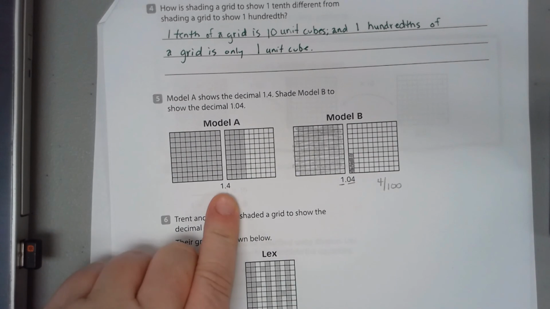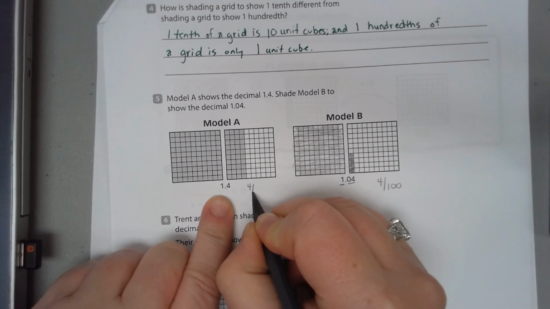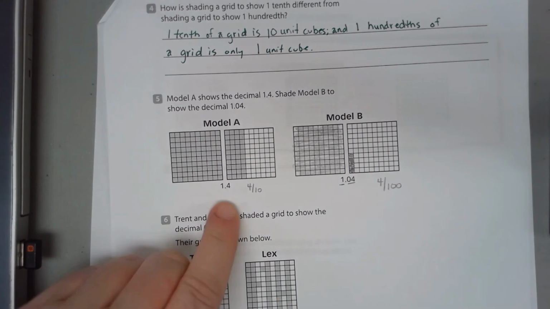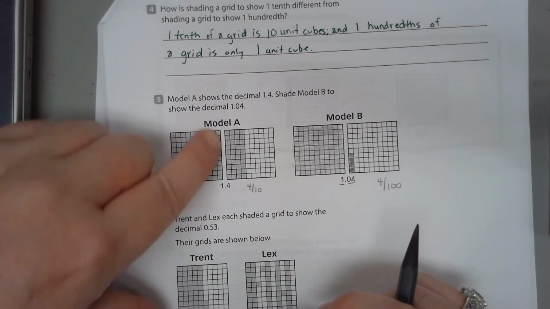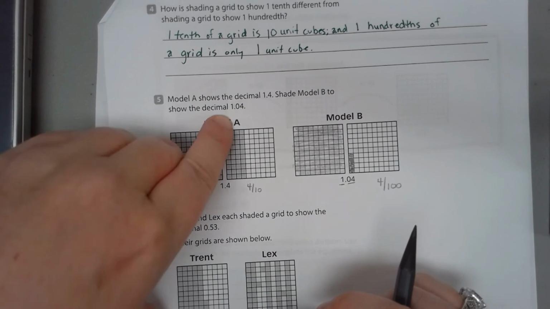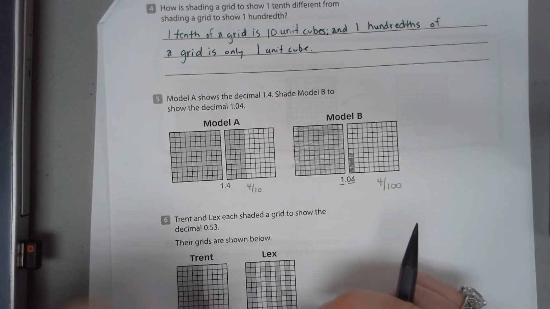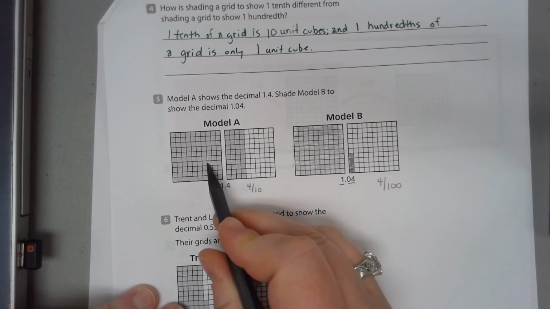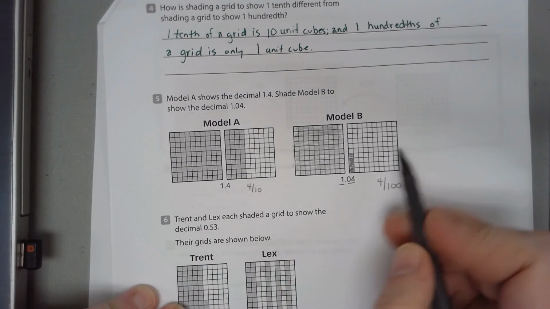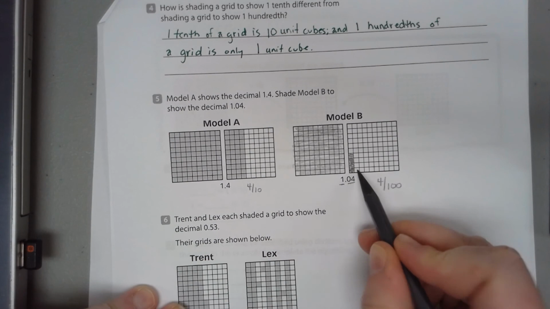So, but Miss Moore, this is a 4/10. That's right, but it's 4/10. And remember, each one of these little rods has 10, so that's 1/10, 2/10, 3/10, 4/10. So 1 and 4/10 and 1 and 4 hundredths.